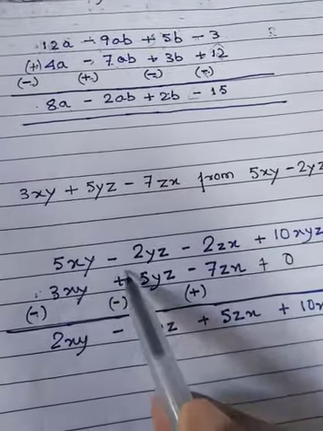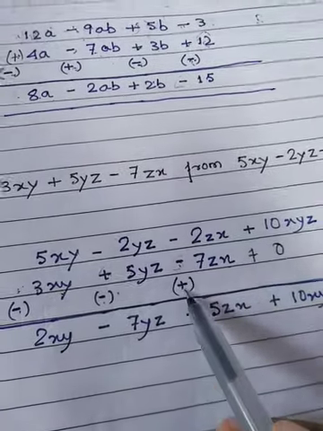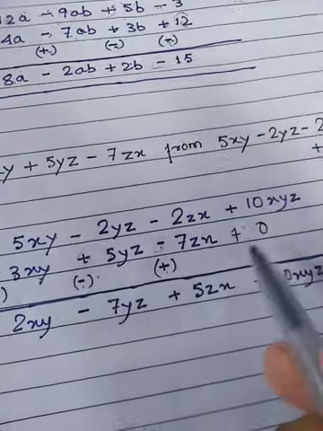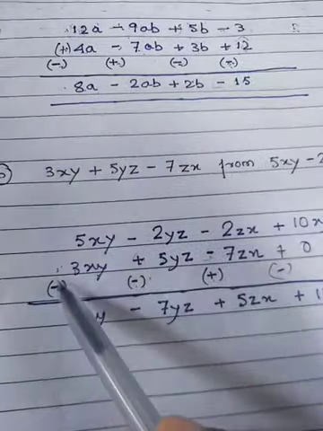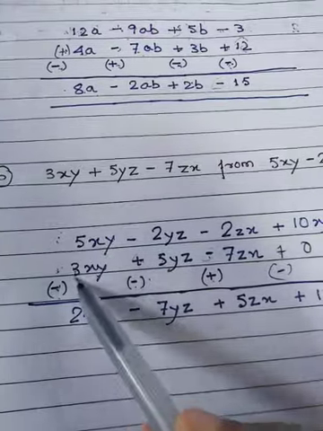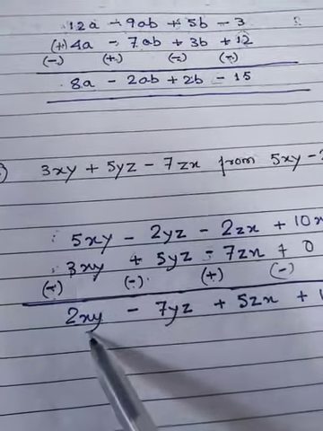5 is carrying a plus sign, so we will write minus. Here you have minus, so you will write plus, and here you have plus, so you can write minus. No problem with that. So plus minus is minus. 5 minus 3 is 2xy, because what is the variable out here? xy. So we will write xy.